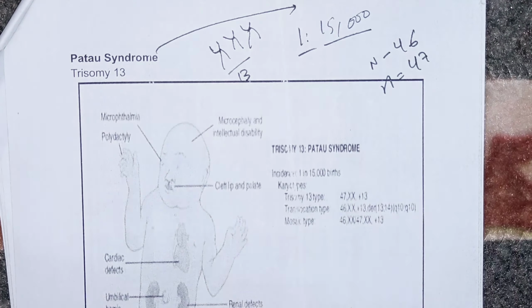I can show you from this picture. Can you see, this is trisomy 13, where you can see there is microcephaly, that is a small head, and the cleft palate and the cleft lip are present. Okay, and the eyes are also small, that is microophthalmia.